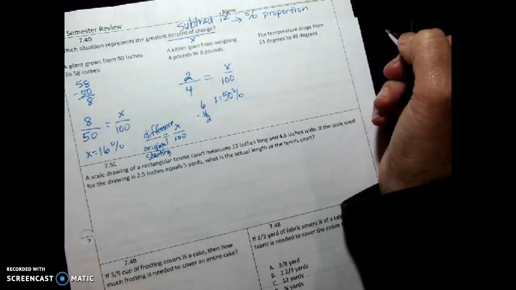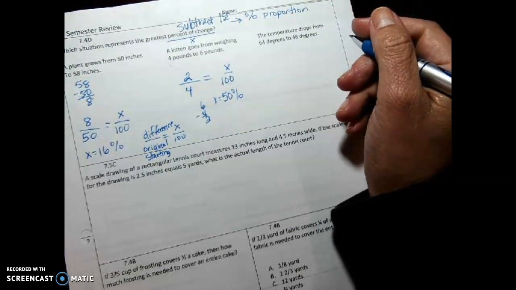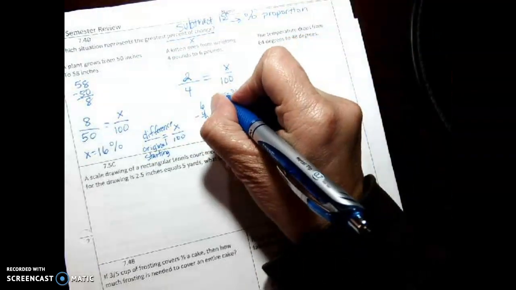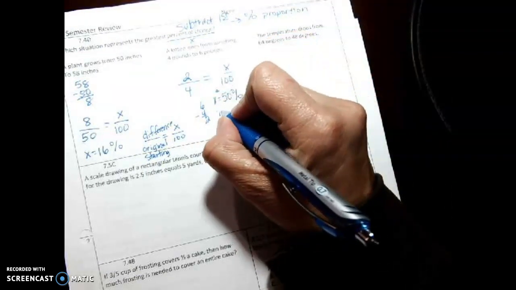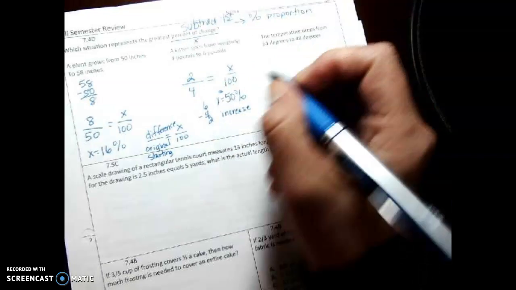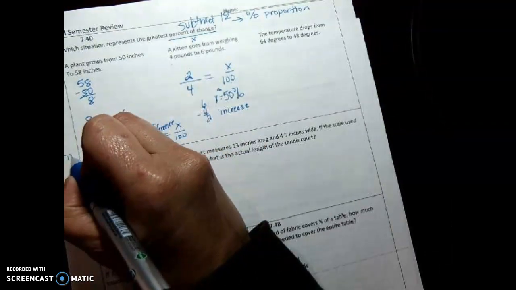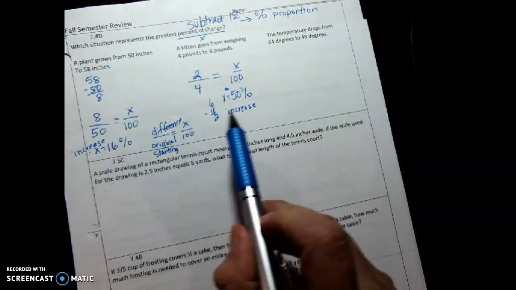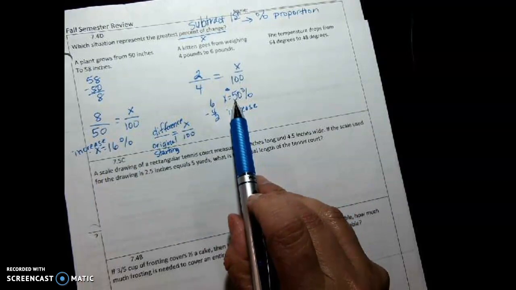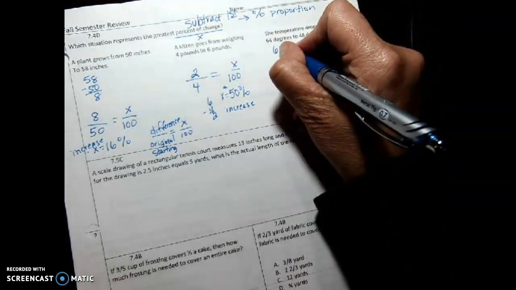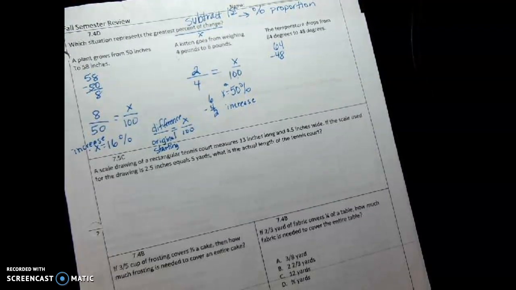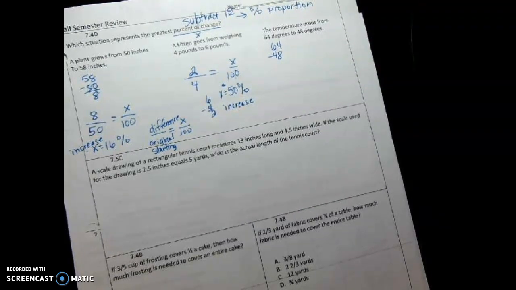All right, the temperature drops from 64 degrees to 48 degrees. So this went up. This was an increase. Okay, so this could mean it's a positive increase of 16%. Same thing, this was an increase and it could mean a positive increase. So we're going to subtract again, 64 minus 48. 16.